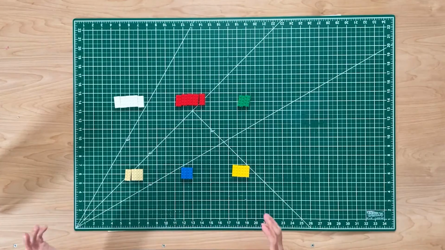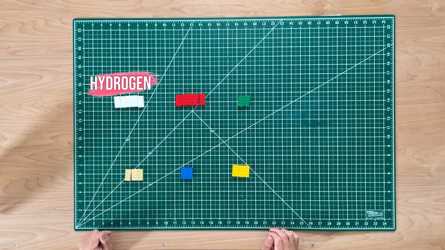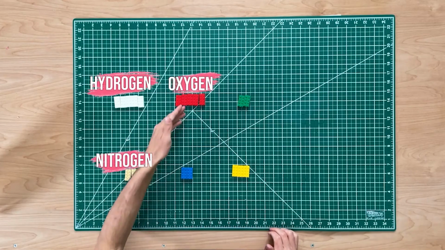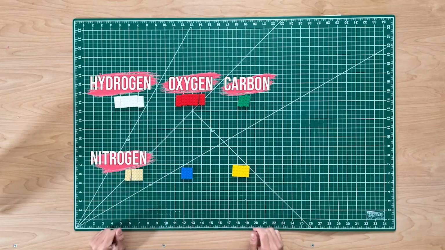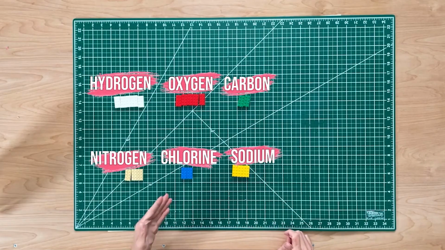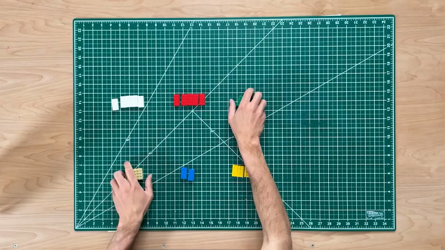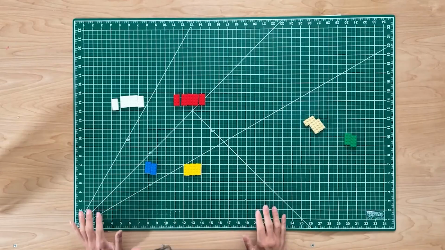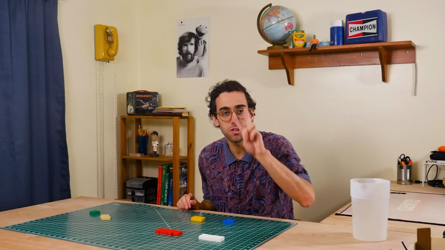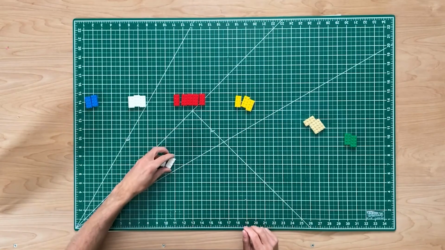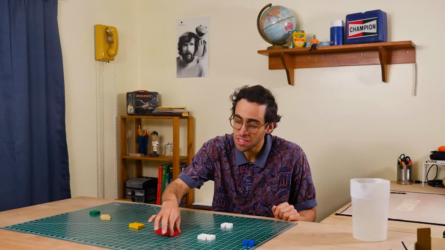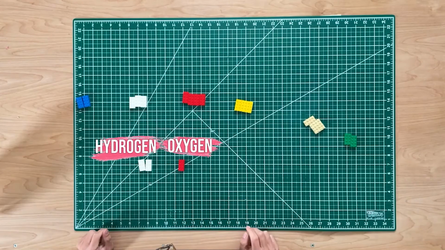We have elements you may have heard of, like hydrogen, nitrogen, oxygen, or carbon. And we even have some elements you may not have heard of, like sodium or chlorine. So today we're just going to focus on 4 of these elements. Now, if we take 2 atoms of hydrogen, so we're going to go 1, 2, okay? And now we're going to take 1 atom of oxygen.